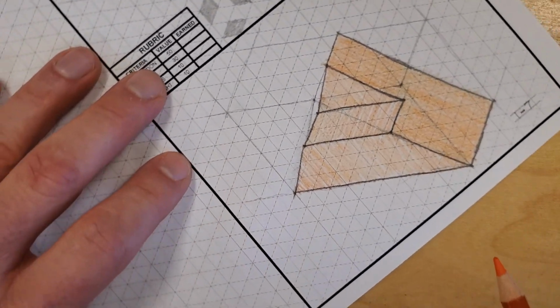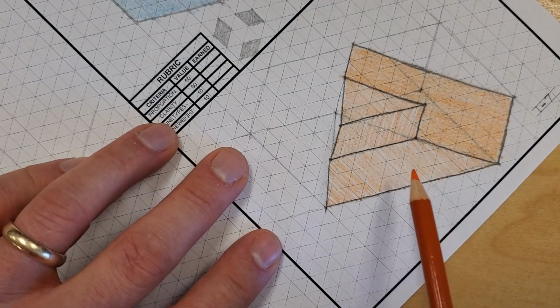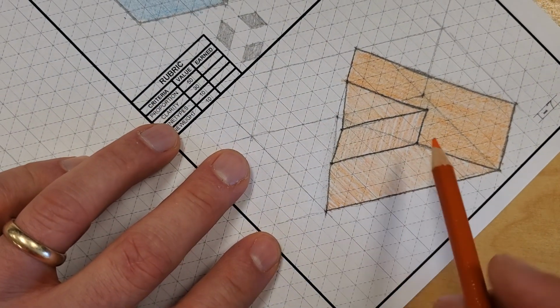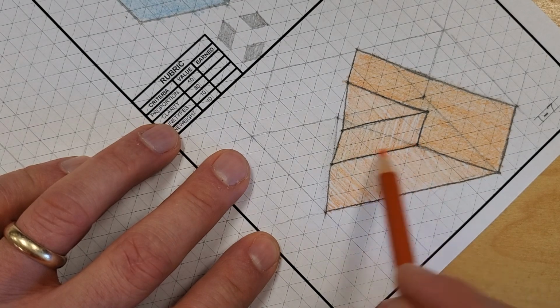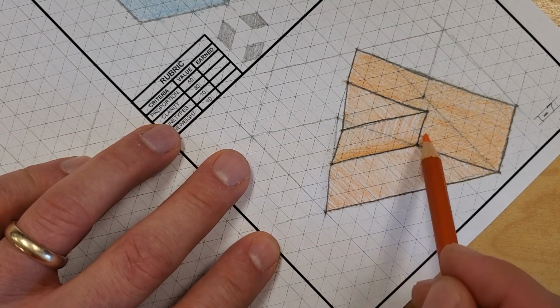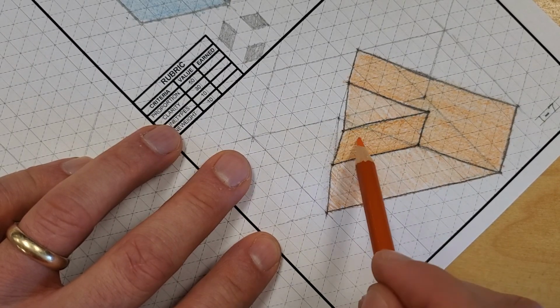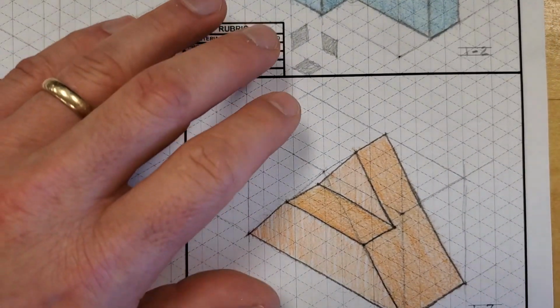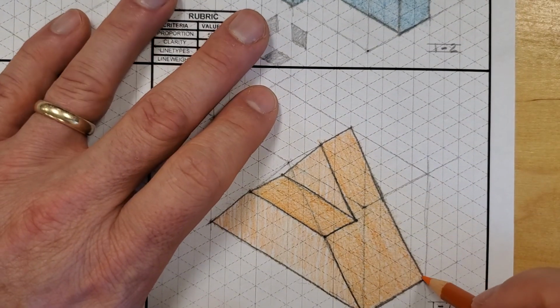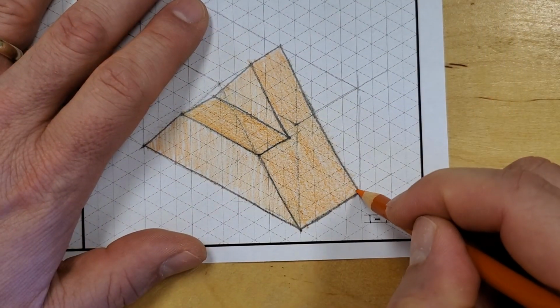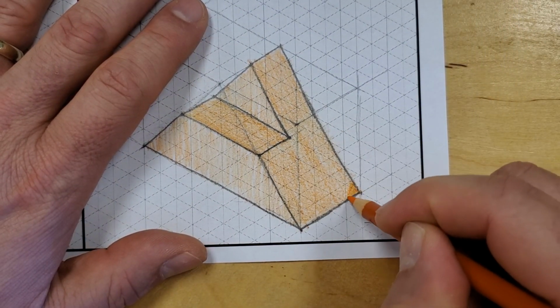You can see how that's enriching the color. I think I'll do that also from the top as well. I think I'll go ahead and darken that. And then I will go over the right side again just to make it pop a little bit more.